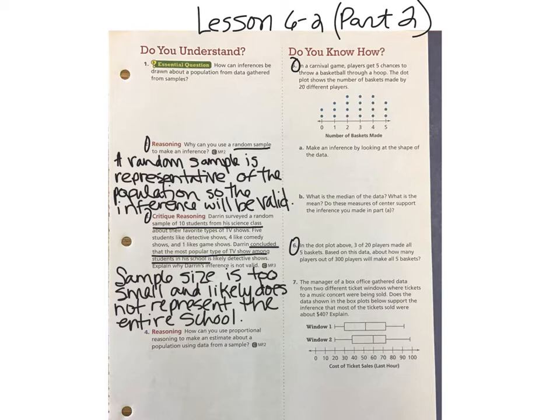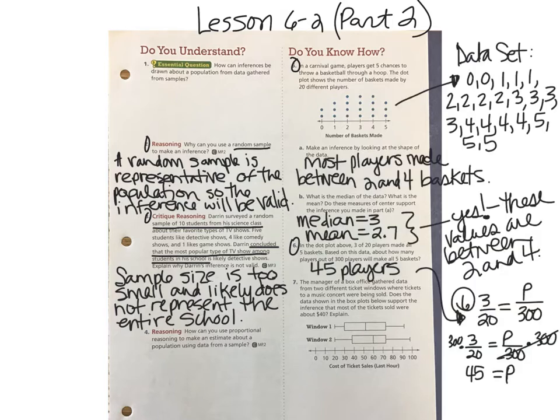Next, I'd like for you to try questions 5 and 6 on your own. Come back and check your answers when you're finished. All right, go ahead and take a look at the work and responses for questions 5 and 6. If there's something that you're still not sure about or something that you don't understand, please come see me so that we can talk through that.